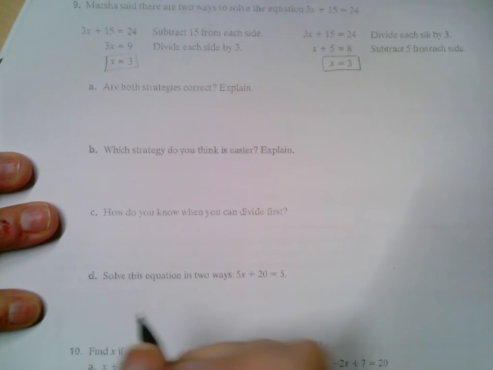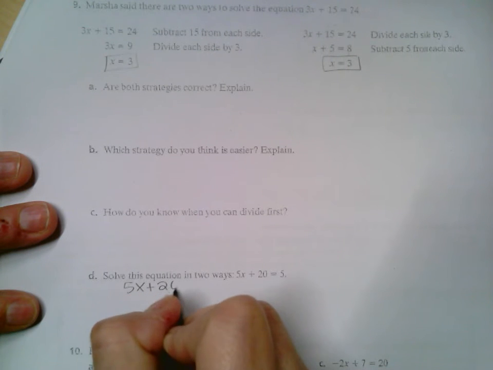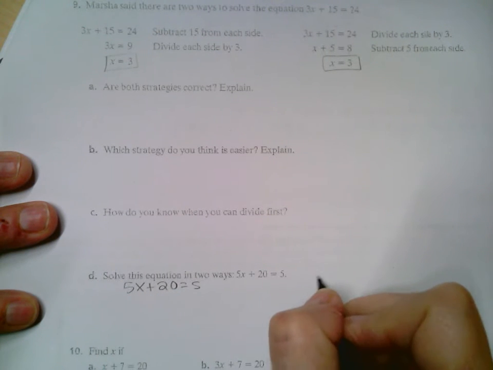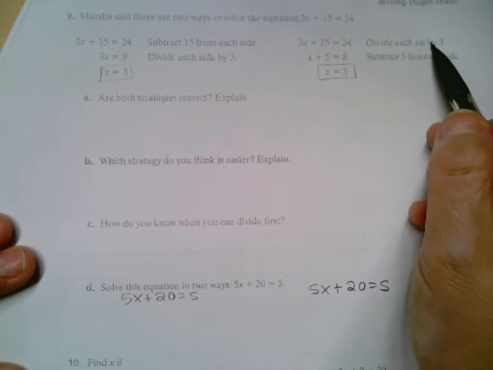Solve this equation in 2 different ways. So then we're going to do 5x plus 20 equals 5, and 5x plus 20 equals 5. So for this, you're going to subtract and then divide. Over here, you're going to divide, then subtract. You have to decide what you're going to divide by.